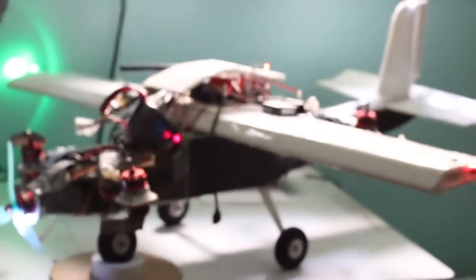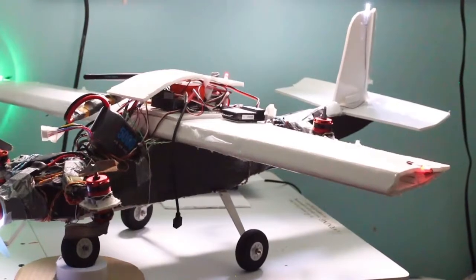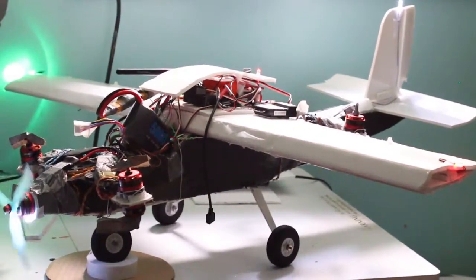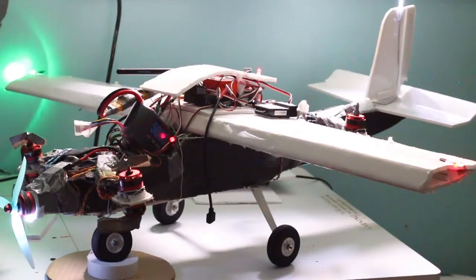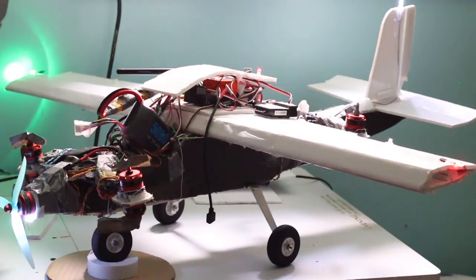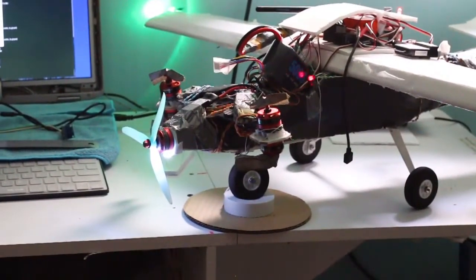Okay, now see how the aircraft's controls are working. First we will check the rudder. The rudder is working fine. Now we will check the elevators. The elevator up and down, and then finally the ailerons. So basically, first one is ailerons, then elevator. Okay, now come back to the throttle. That's the amazing part. Throttle.